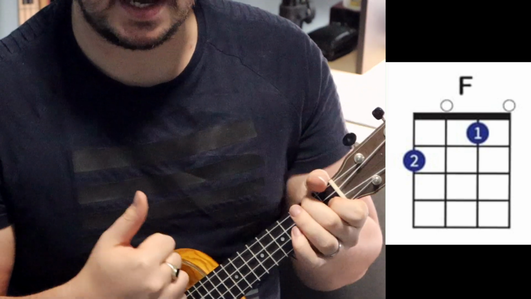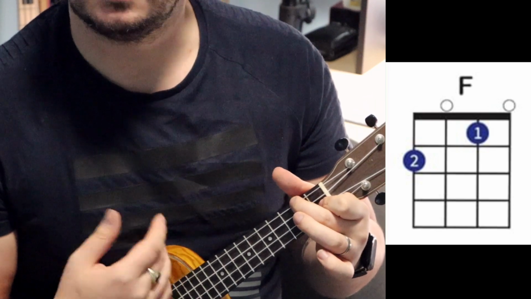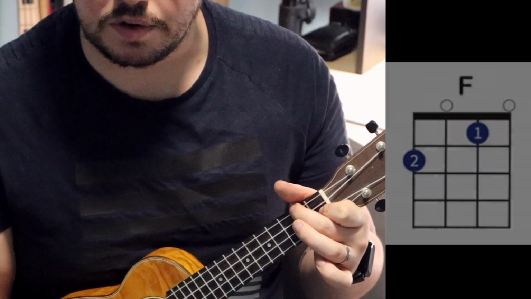So the 4 strings played individually sound like this, and when we strum it, that's our F chord.